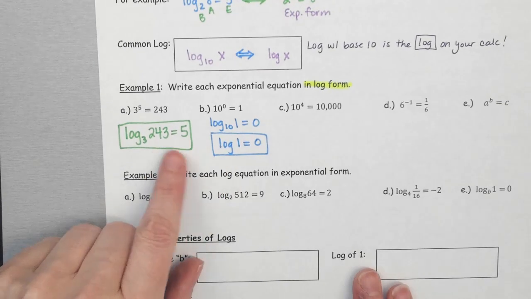Based on those, I want you guys to do C, D, and E.